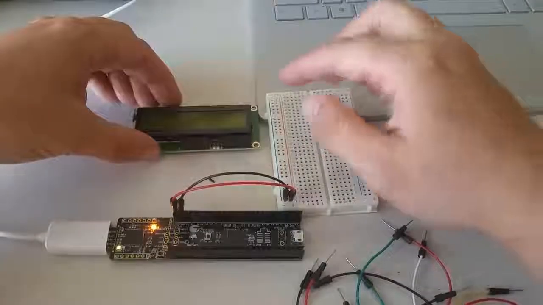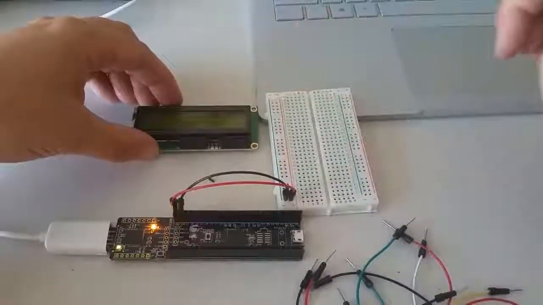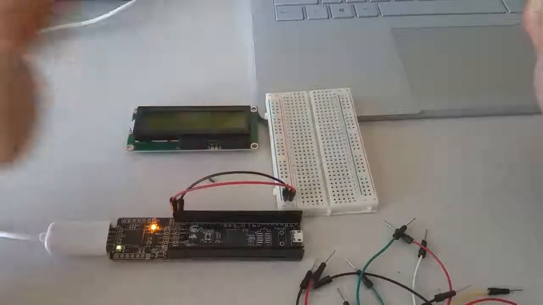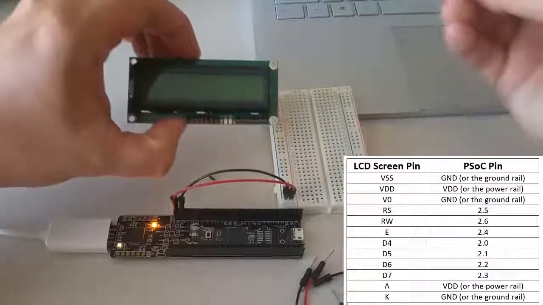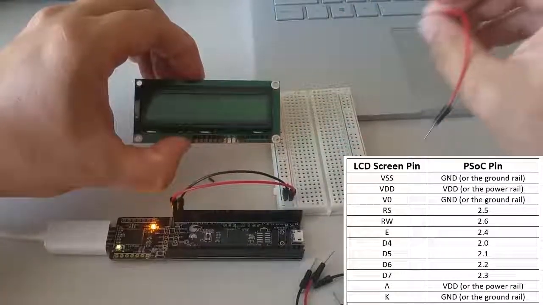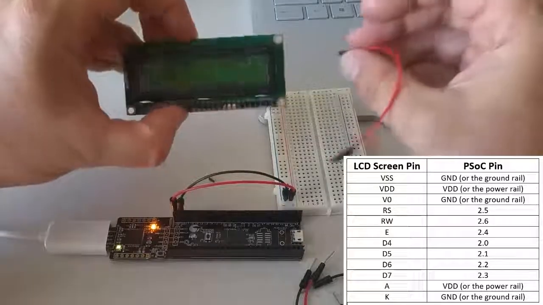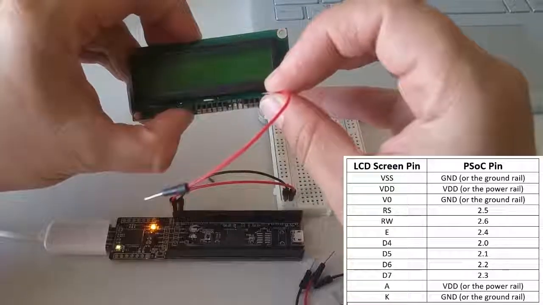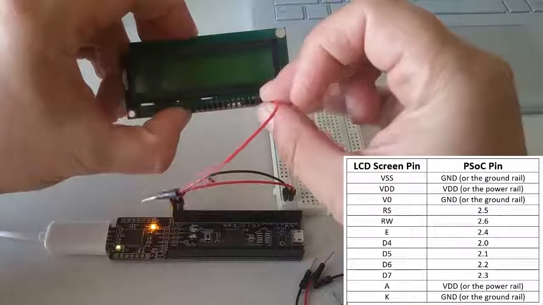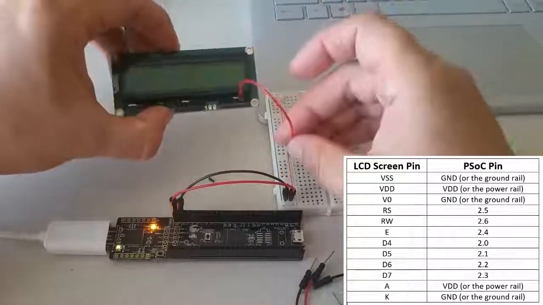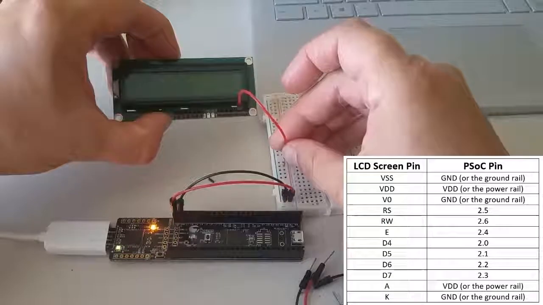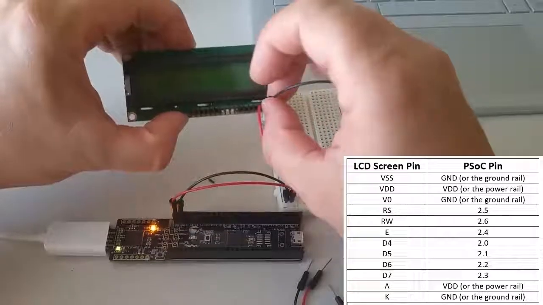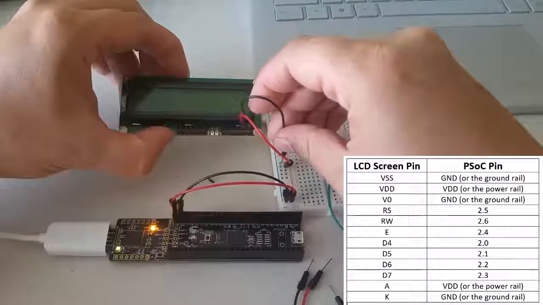This will help me out because a number of different pins on the LCD screen need to be plugged into power and ground. So it'll be easier to do this if I have a whole rail available to me. Alright, now let's plug in all of the pins on the LCD screen that need to be plugged into either power or ground. The first pin on the right here is labeled VSS, and the second one is labeled VDD. The pin labeled VDD should go to the power rail, and the pin labeled VSS should go to the ground rail.